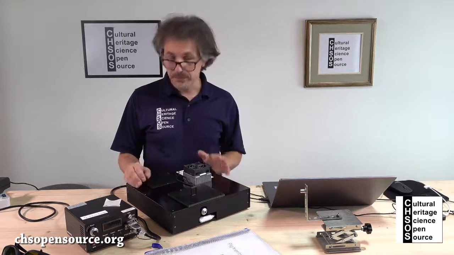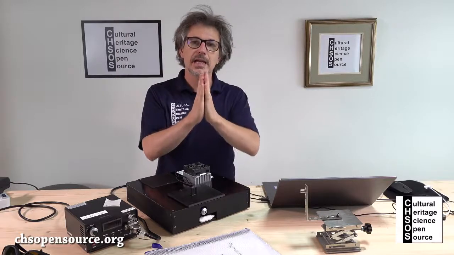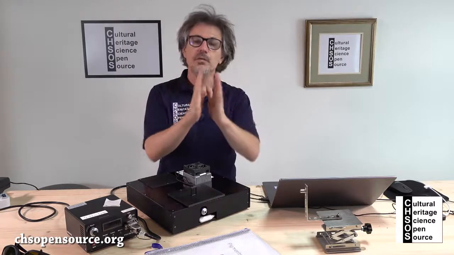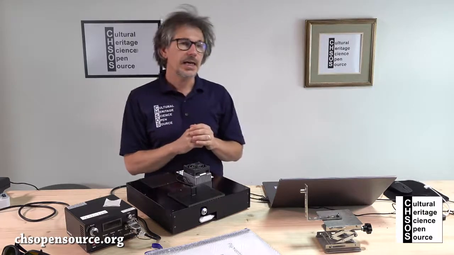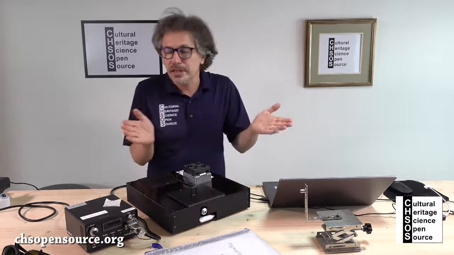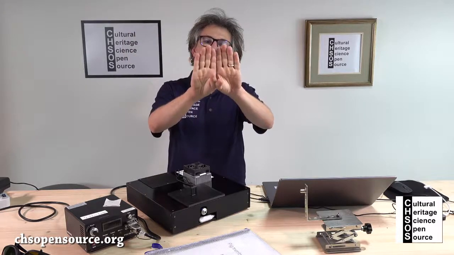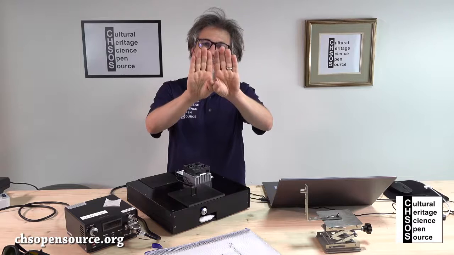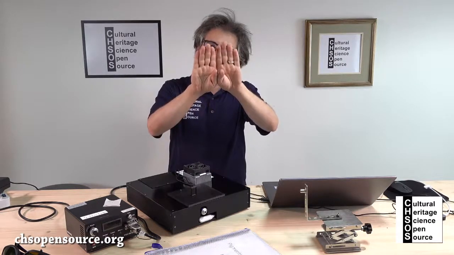What is this knob? This knob changes the width of the slit of the spectrometer. The slit of the spectrometer basically is this aperture that we have on the spectrometer, and the idea is that we can have it very close.